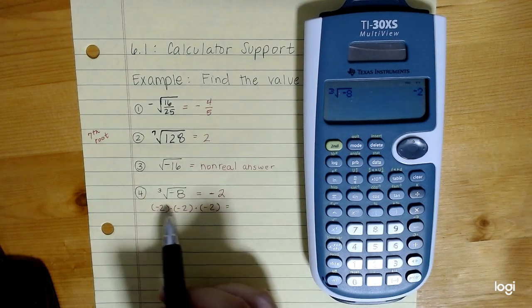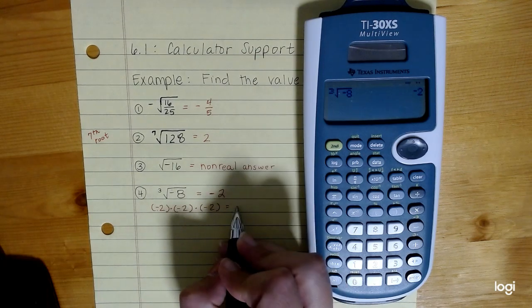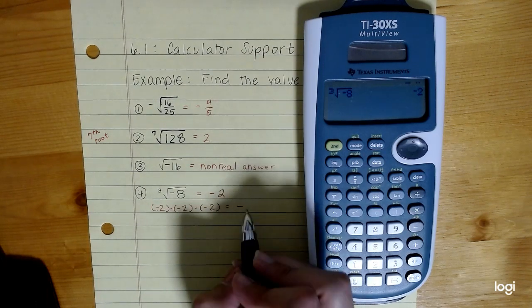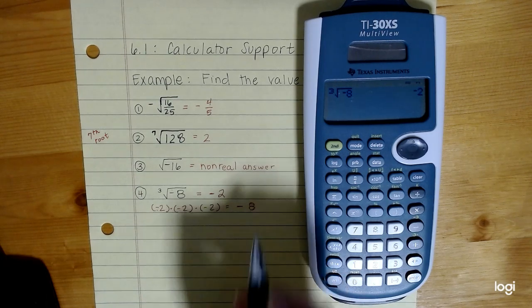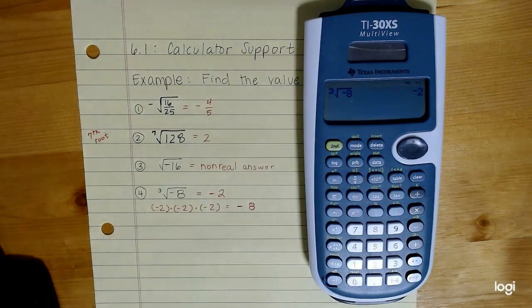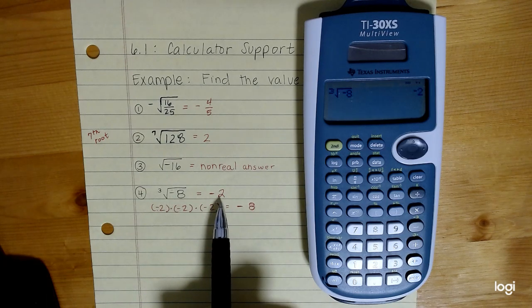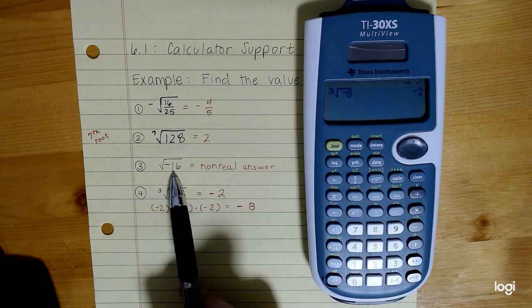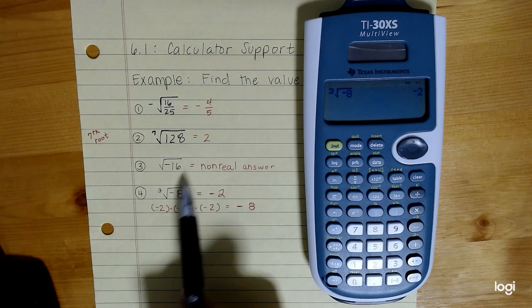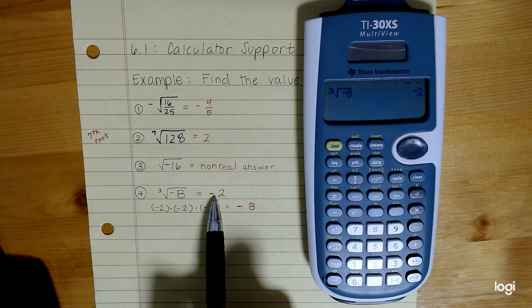If you notice, I have an odd number of negative signs being multiplied together. So that's going to result in a negative answer. And then 2 times 2 times 2 is 8. So we get that the cube root of -8 is -2. So even roots of negative numbers will result in non-real answers, but odd roots of negative numbers result in negative answers.